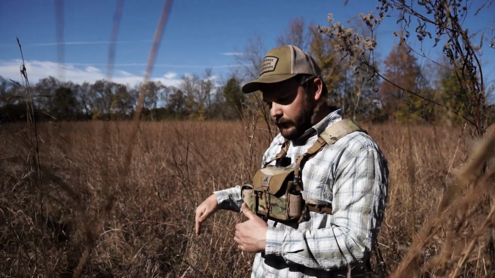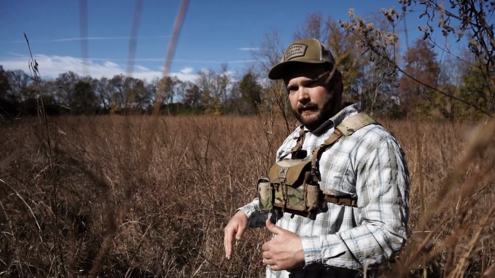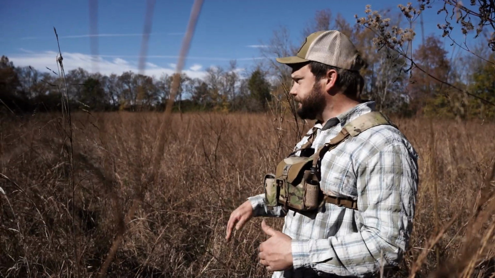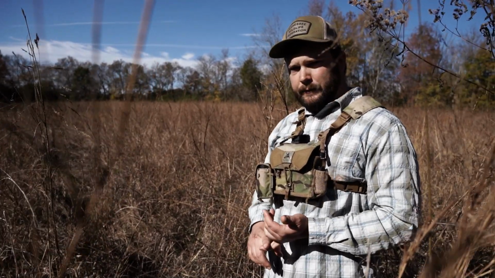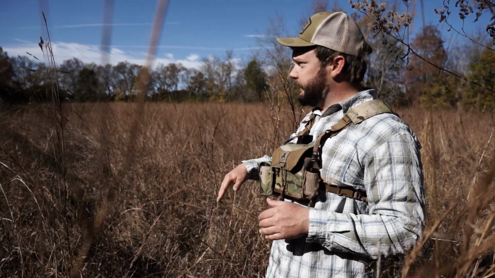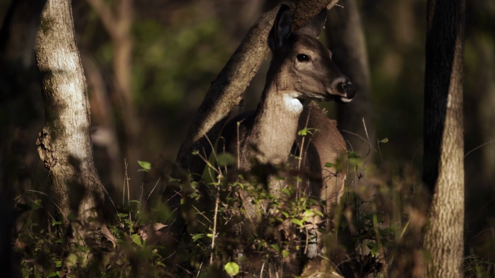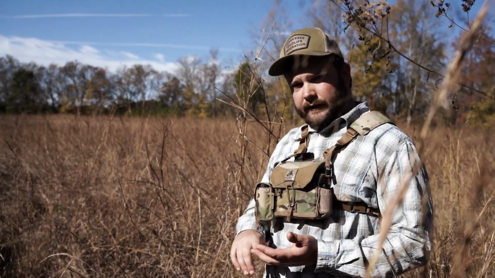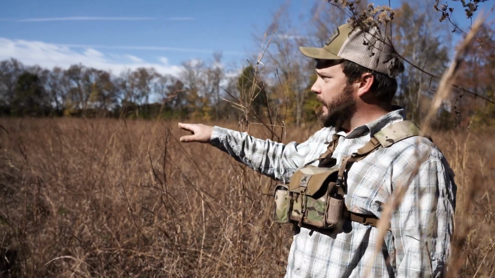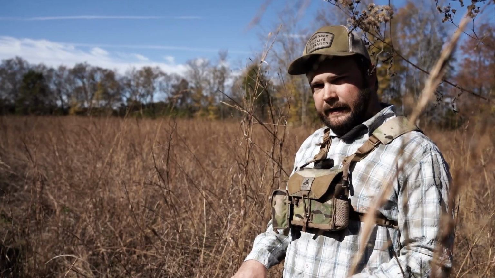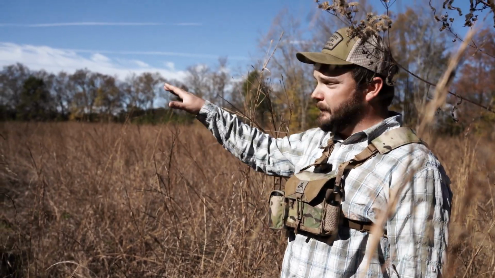You know, deer don't necessarily use the same trail every day, but they are creatures of habit. And if you can figure out what those habits are, those travel paths, and set up on them, you're gonna set yourself up for success. So they've got cover, they've got the concealment, and then they've got food. They've got some food in here now, and then they also have food all around them.